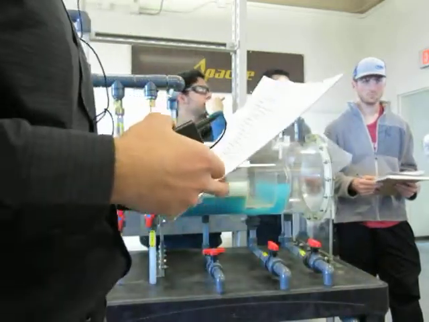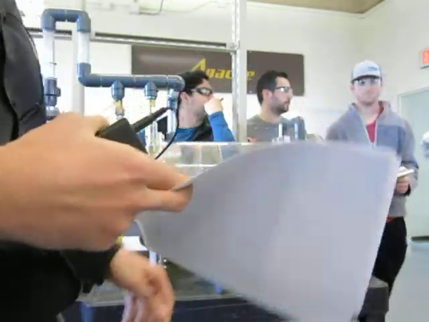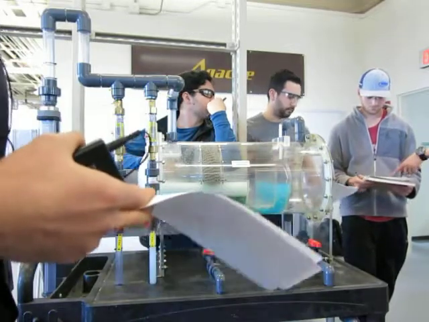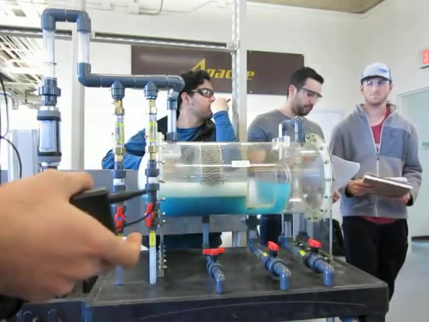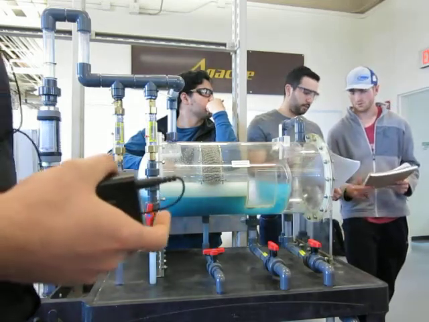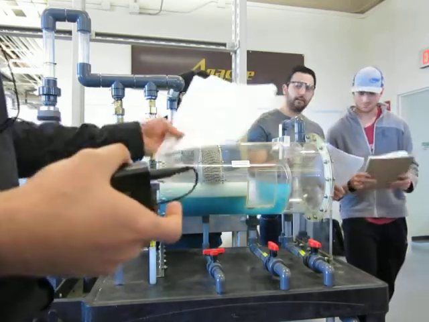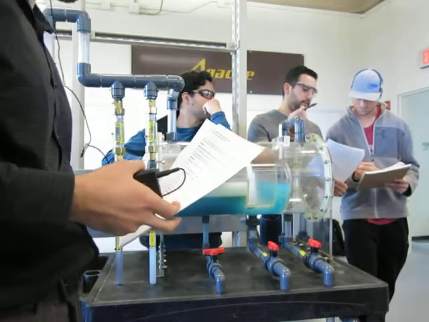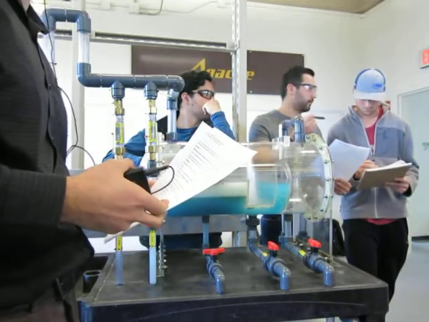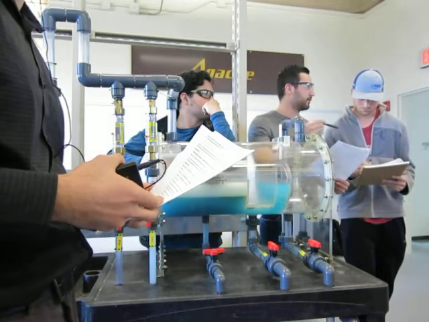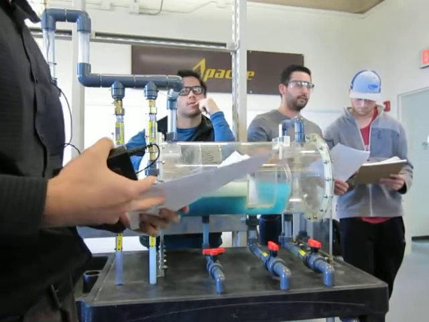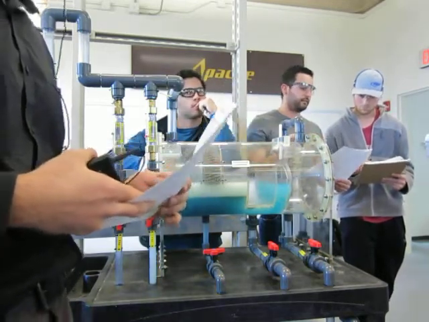Mr. Shadi, I have a question. Yes. So first step, we calculate the velocity Q over A to get the what? Vertical velocity. And then what do we do next? We get the horizontal velocity. And then we calculate the time. No, we calculate the horizontal velocity using the changing length divided by the time. Right? No, I thought we already calculated that using Q over A.